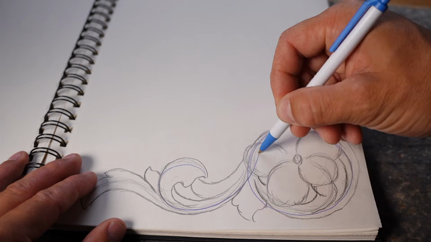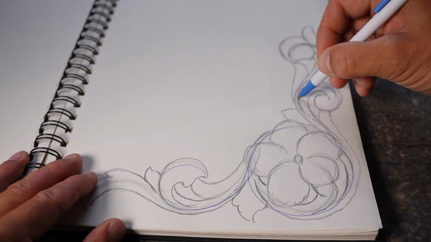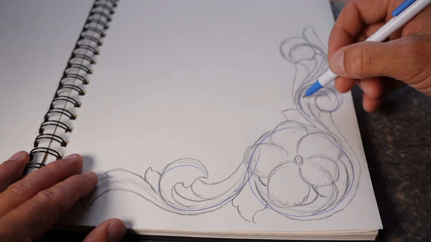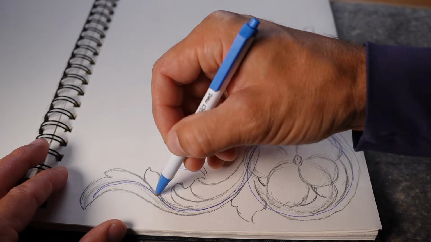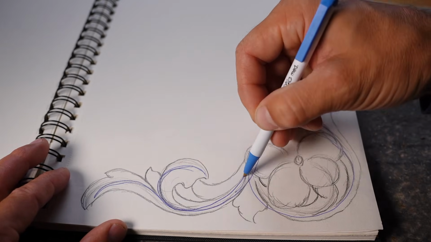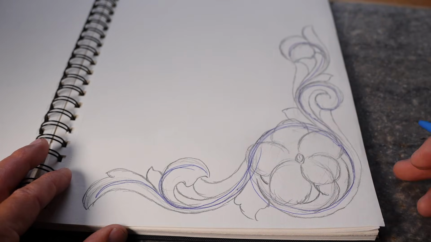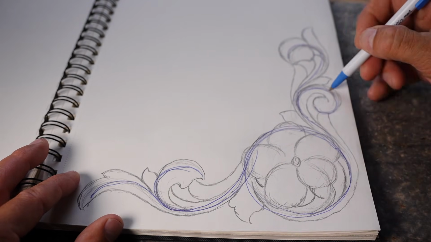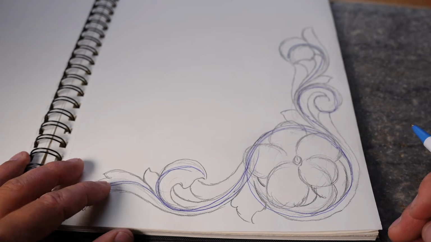So these curves and connections is what starts to make that pattern. Okay, you can kind of see where that baseline is. Now, how do we get there to start with? Let's take a look at that.